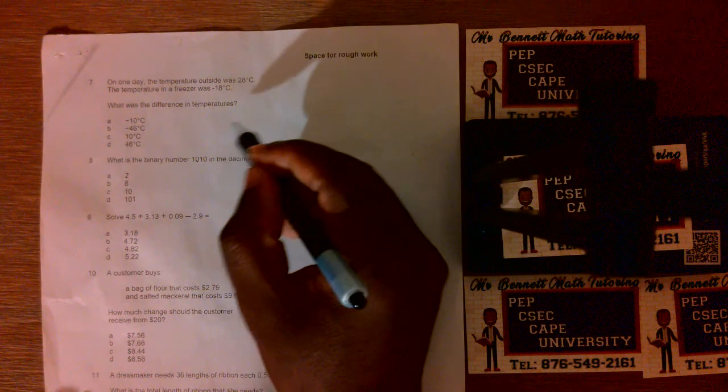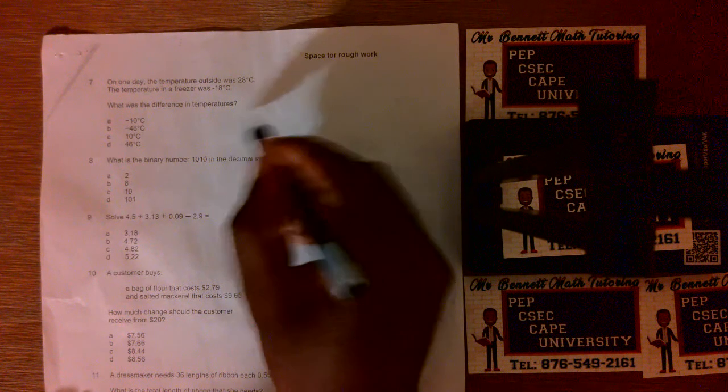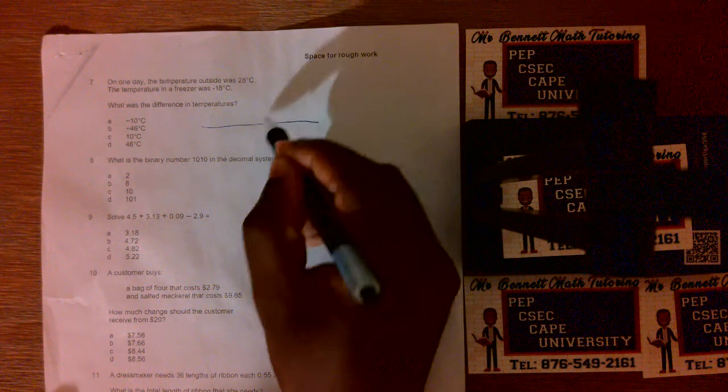Now we're gonna move to number 7. Number 7 says, one day the temperature outside was 28 degrees. The temperature in a freezer was negative 18 degrees. What was the difference? So one is negative 18. Let me just give you a vivid picture.